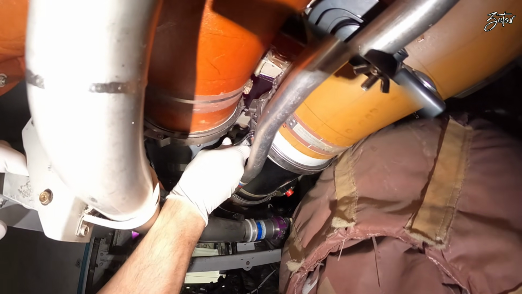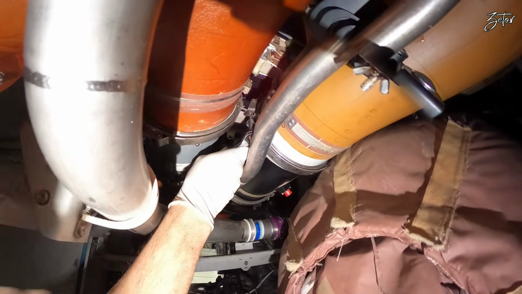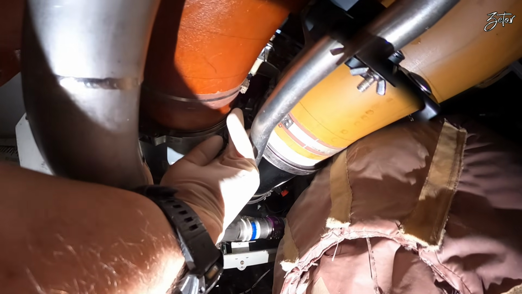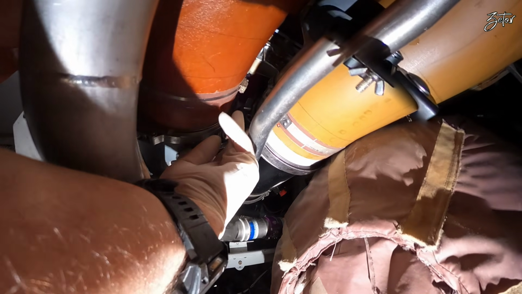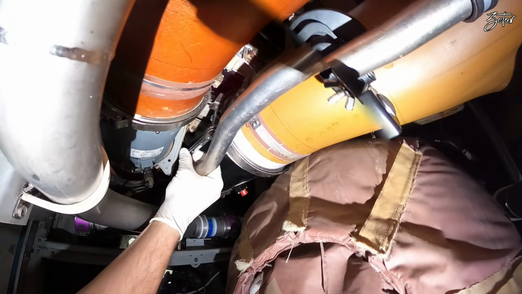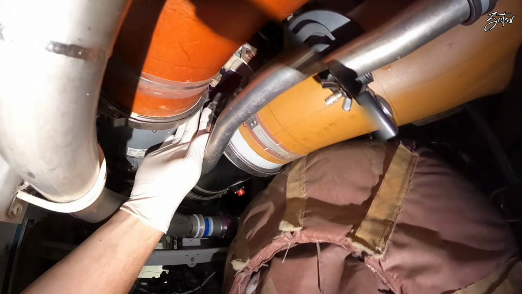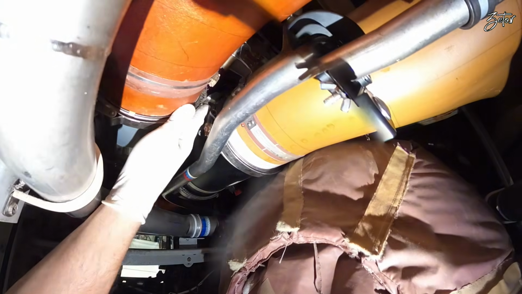Most probably I'll be able to. Yeah, but access is really horrible. Maybe I'll be able to disconnect it already. Let's see. Yeah, it's popped.